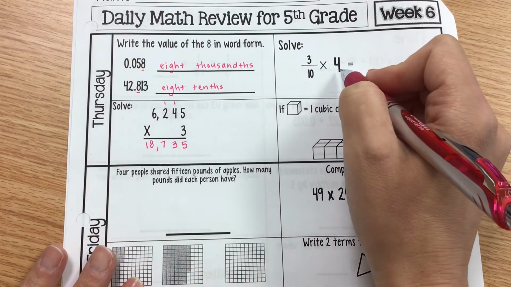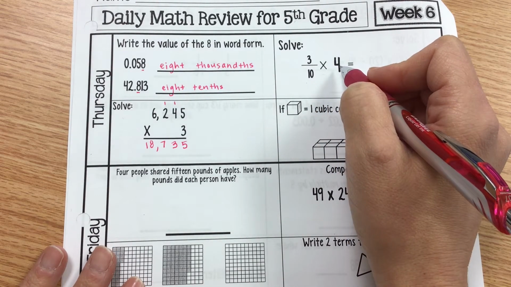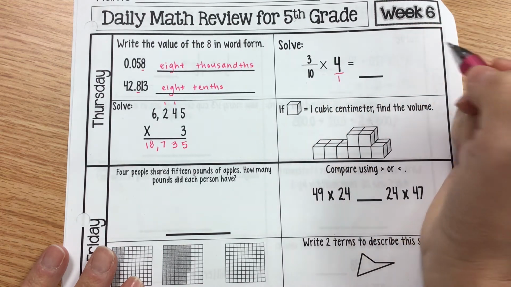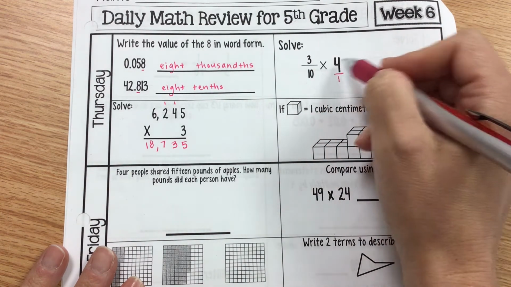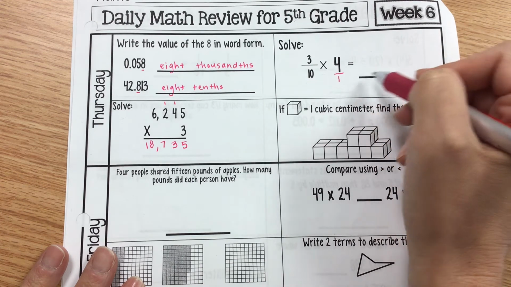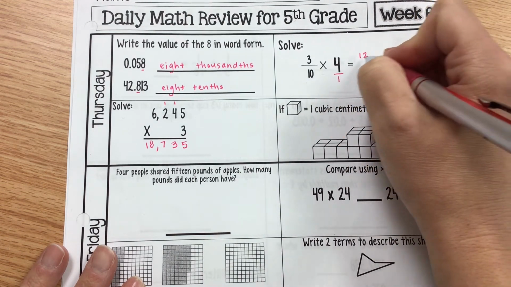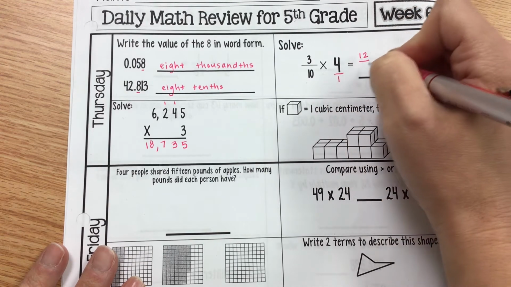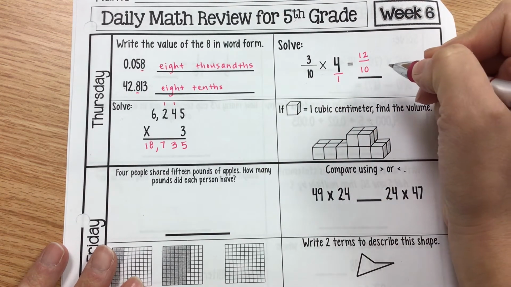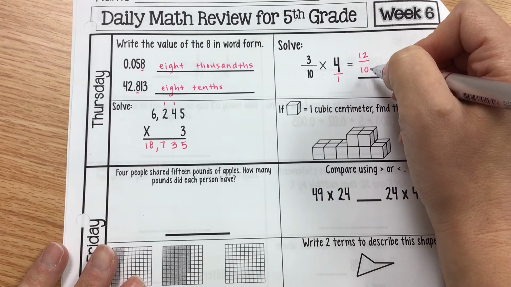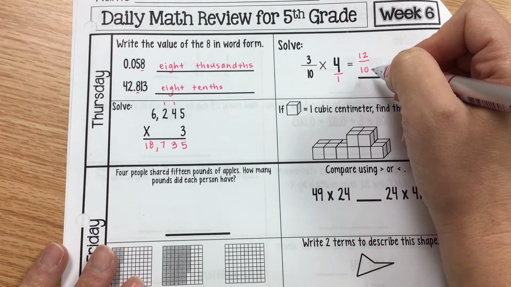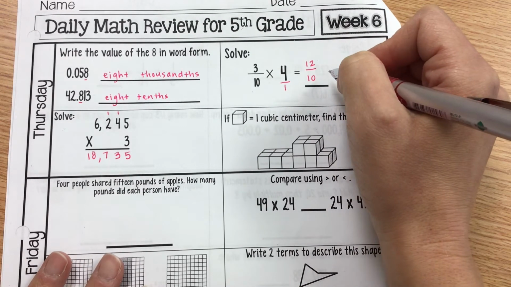3 tenths times 4. Remember, if you turn a whole number into a fraction, you just stick it over 1. And to multiply, you multiply your numerators straight across and then your denominators straight across. 3 times 4 is 12. 10 times 1 is 10. So whenever your numerator is larger than your denominator, that's actually called an improper fraction. So I think we had one of these last week.